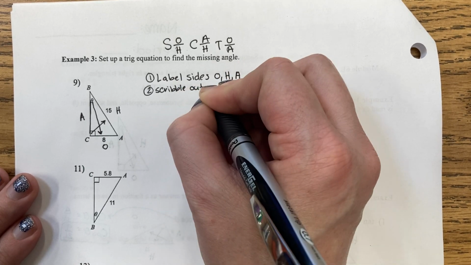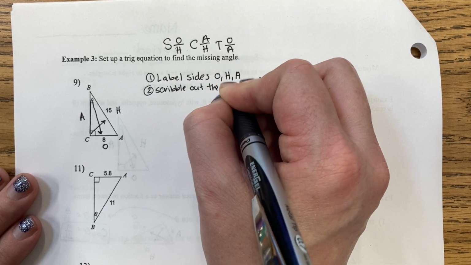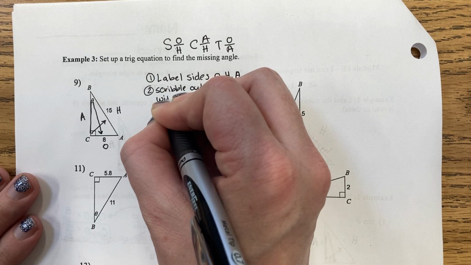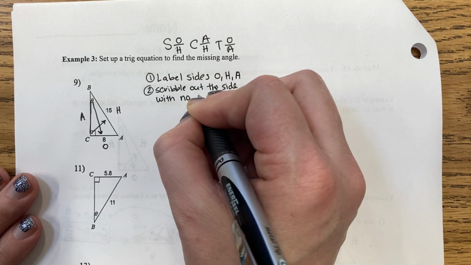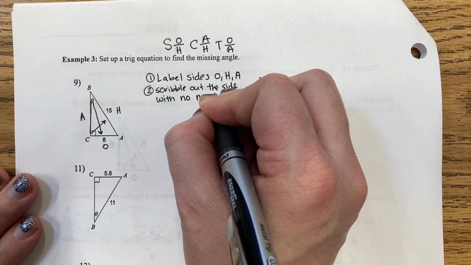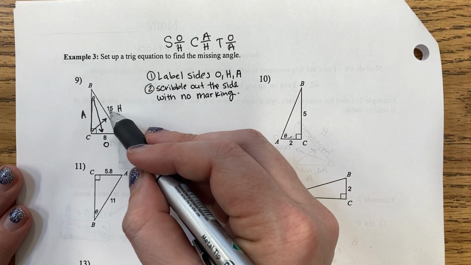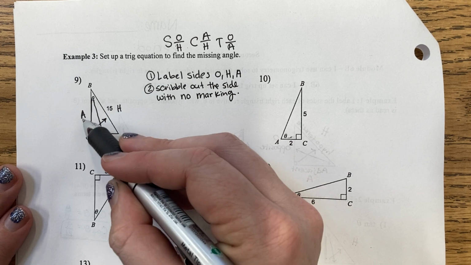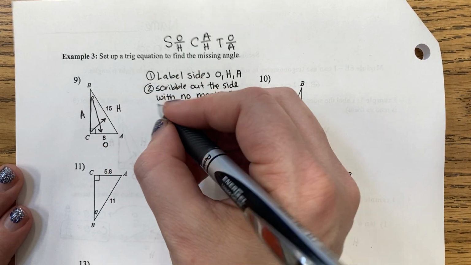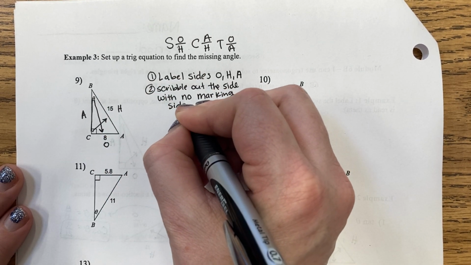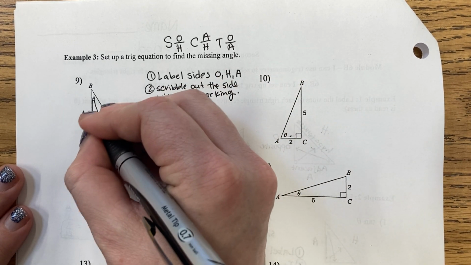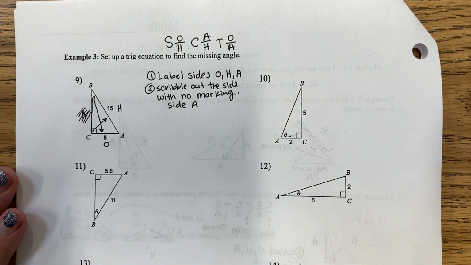Scribble out the side with no marking. So like H has a 15, O has an 8, A doesn't have anything. And scribble it out.